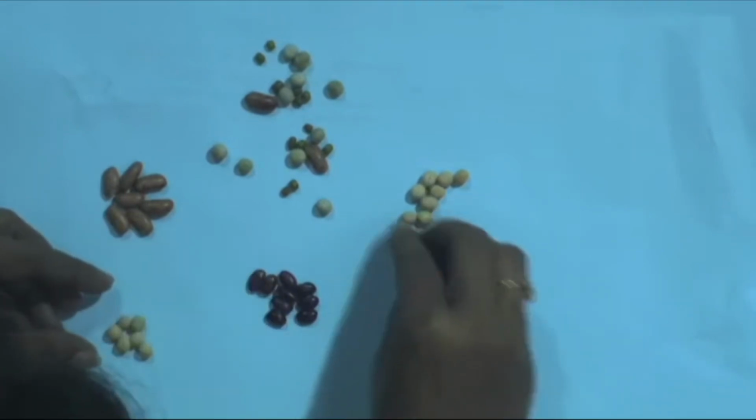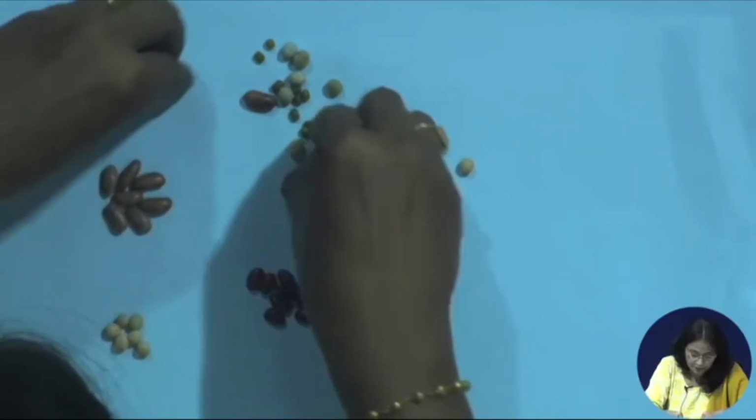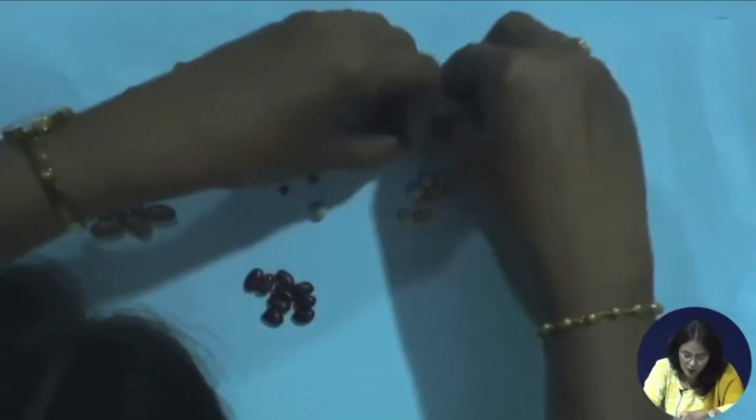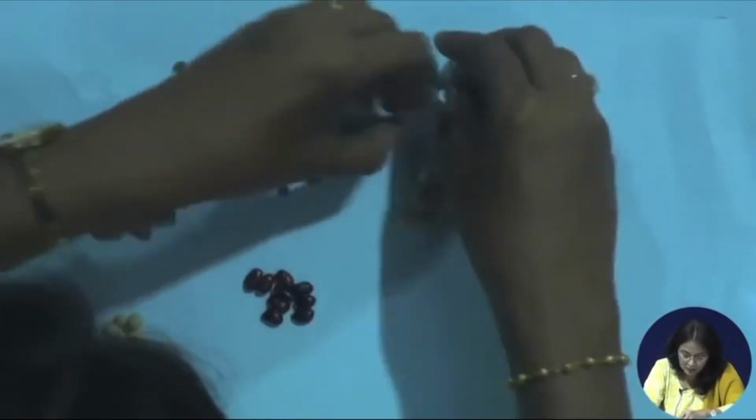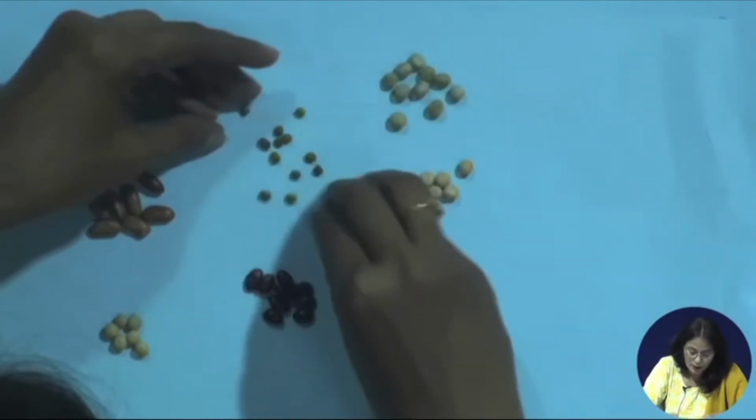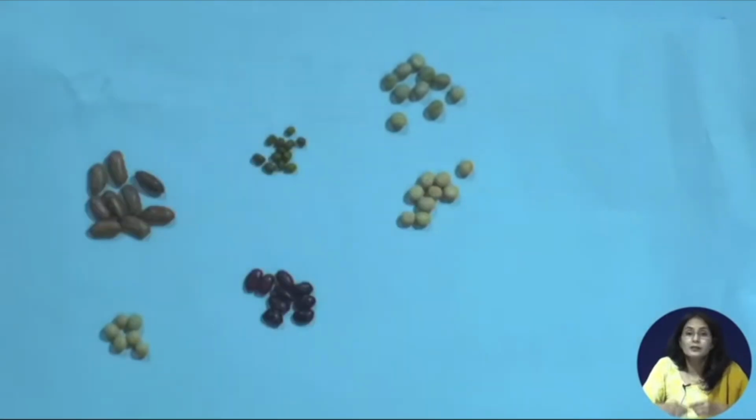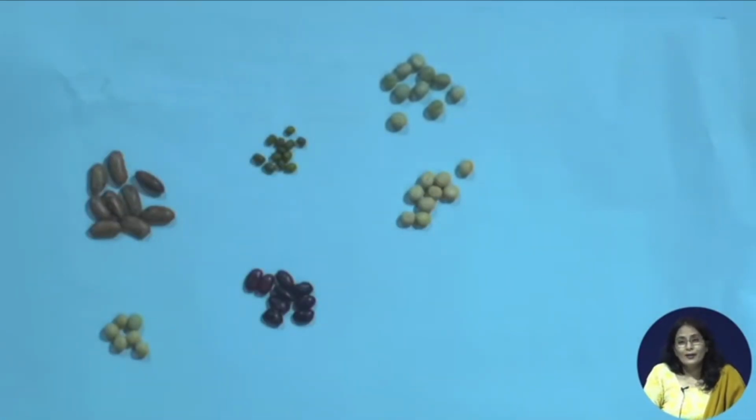So these are your, now how many of you will be able to identify what these seeds are? I'll just give you 10 or 15 seconds. Please tell me how many of you will be able to identify which one is a soybean? Okay, there's no way of me knowing whether you are able to answer this question or not. Okay, let me give the answer.